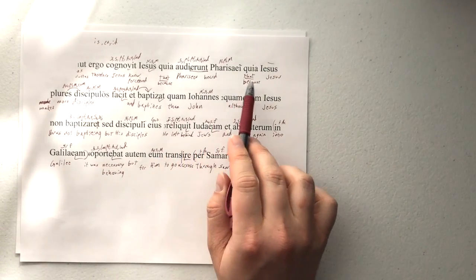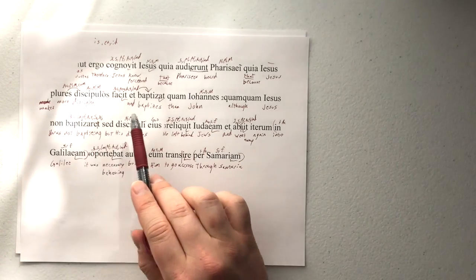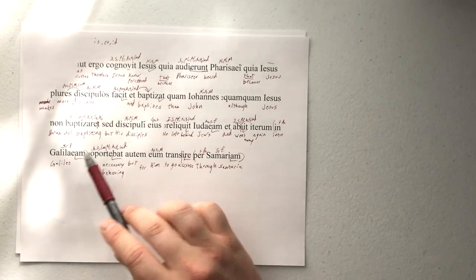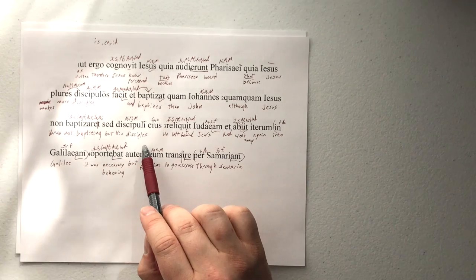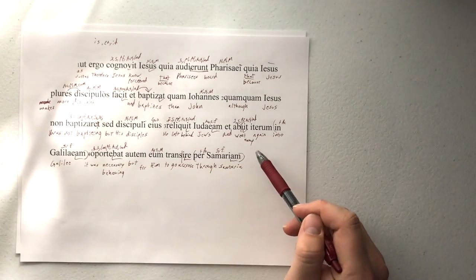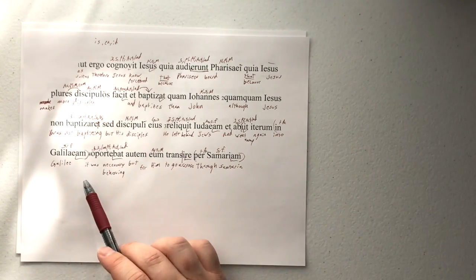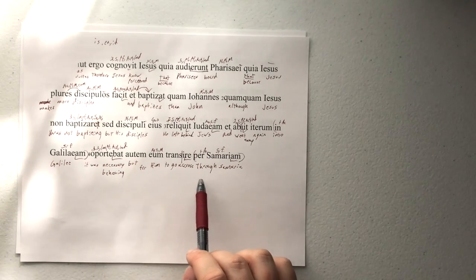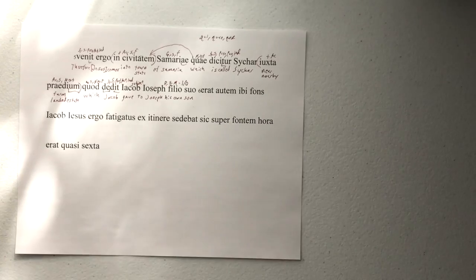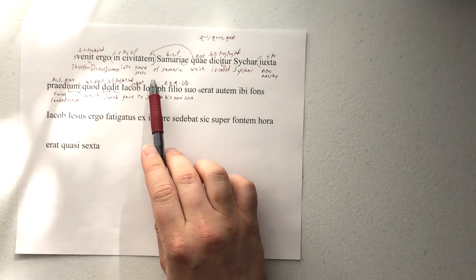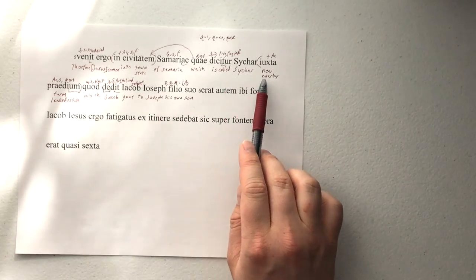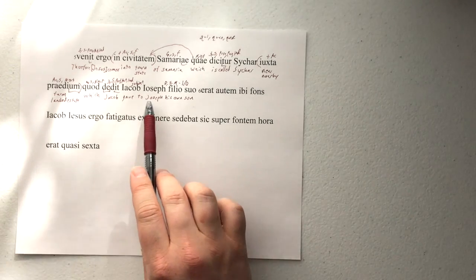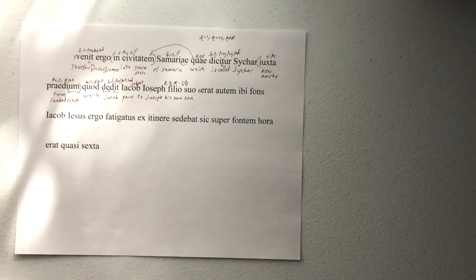From verse 1. As therefore Jesus perceived that Pharisees heard that Jesus makes more disciples and baptizes than John, although Jesus was not baptizing but his disciples, he left behind Jews and went away again into Galilee. It was necessary for him to go across through Samaria. Therefore Jesus comes into town of Samaria, which is called Sychar, near farm which Jacob gave to Joseph, his own son. There we have it.